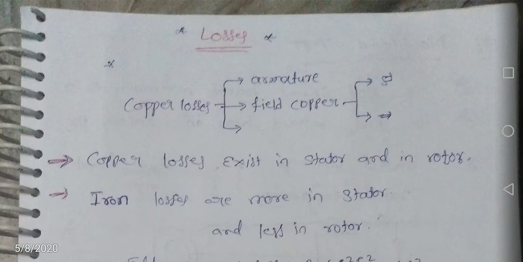Hysteresis loss is because of magnetic reversal of the stator core or rotor core, and eddy current loss is because when the cores are cut by the fluxes, then EMF is induced in the cores, that may be the stator core if it is an induction machine.